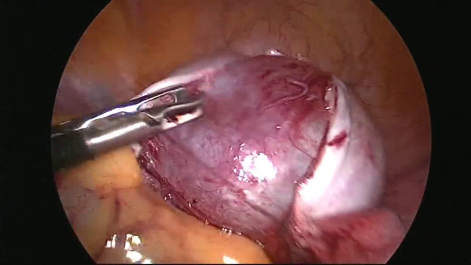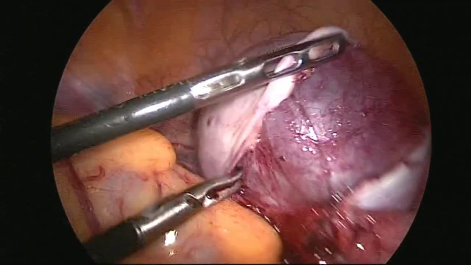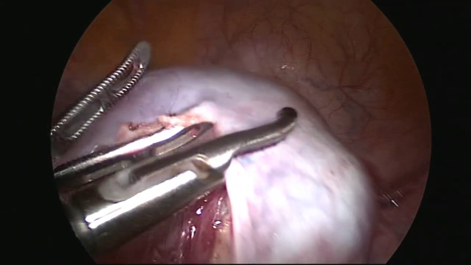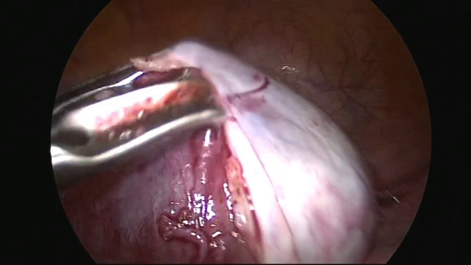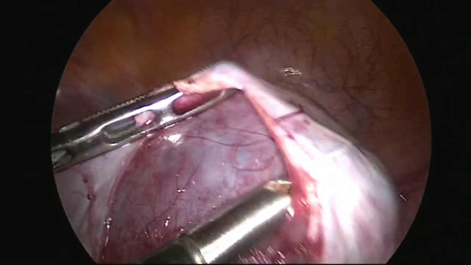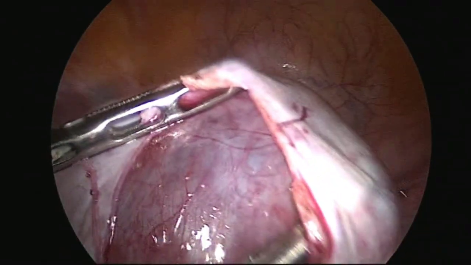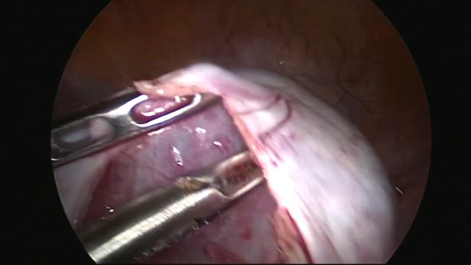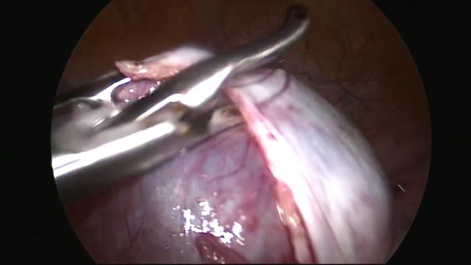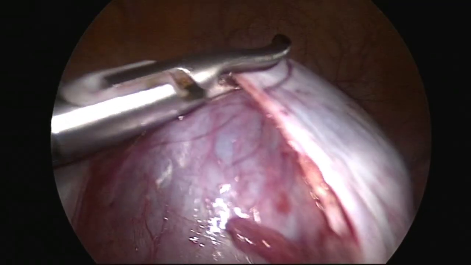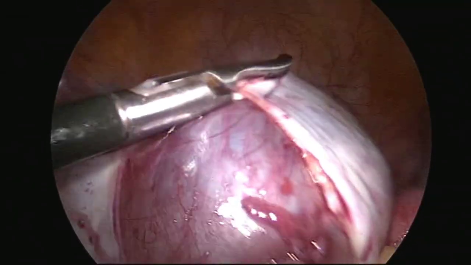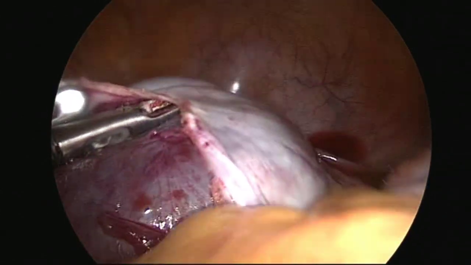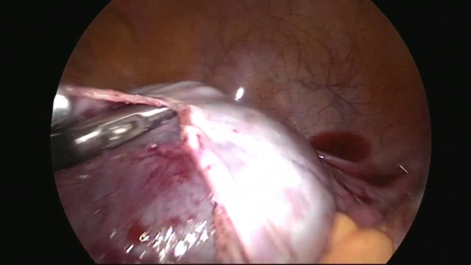Now I just have to use traction and counter traction that will separate the cyst. You can see how easily it's getting separated. Yes, I'm able to separate now.